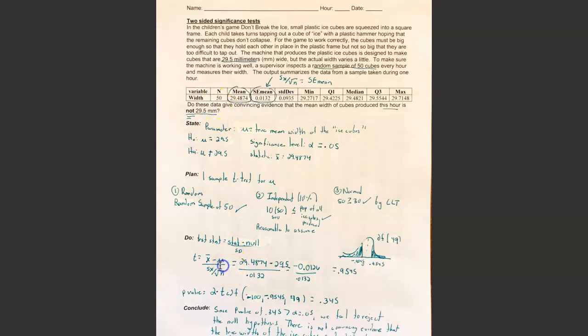But this is also known as our standard error of the mean. And our standard error of the mean is actually right here. We can see where that's calculated. So I went ahead and just used the 0.0132. But you can do it the other way and divide them out. You'll get the same answer. We divide this out, we get 0.9545.